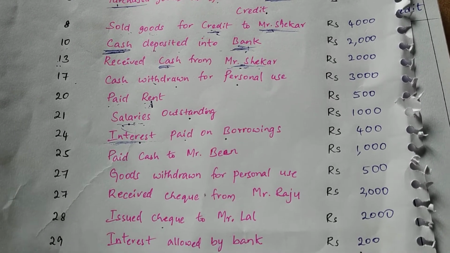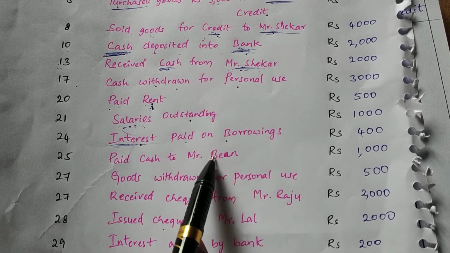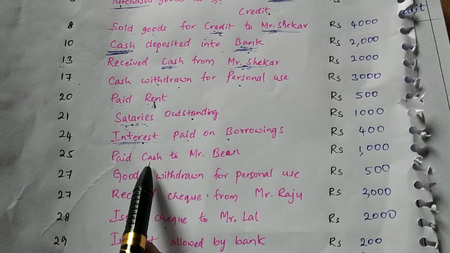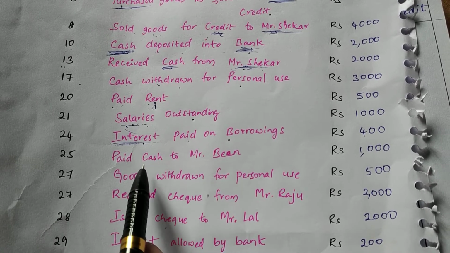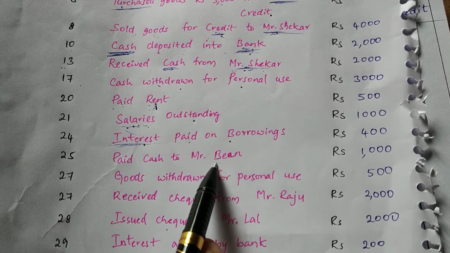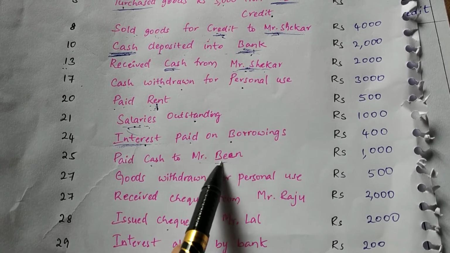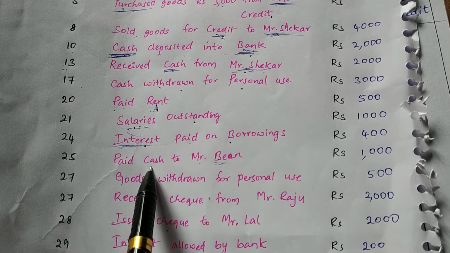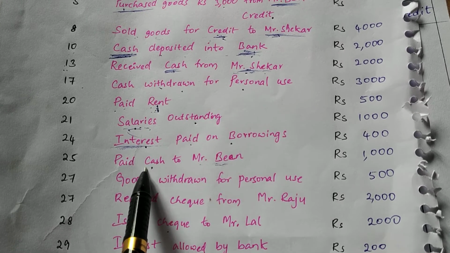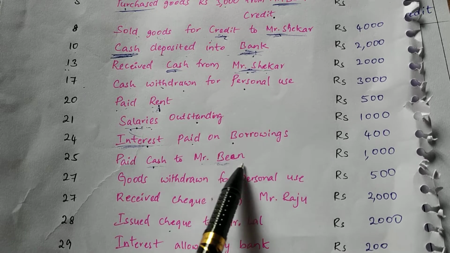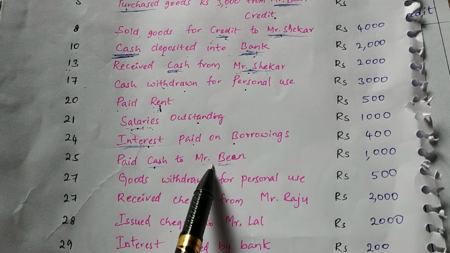Next transaction is on January 25th. We have paid cash to Mr. Bean. Whenever we pay cash, cash will go out, and here Mr. Bean is the receiver of the cash. So we have identified two items: the cash and Mr. Bean. Cash is a real account, so as per the rule, debit what comes in, credit what goes out. Here cash is going out, so we are crediting the cash account. Since Mr. Bean is a personal account, as per the rule, debit the receiver, credit the giver. Since Mr. Bean is the receiver of the cash, we are debiting Mr. Bean.